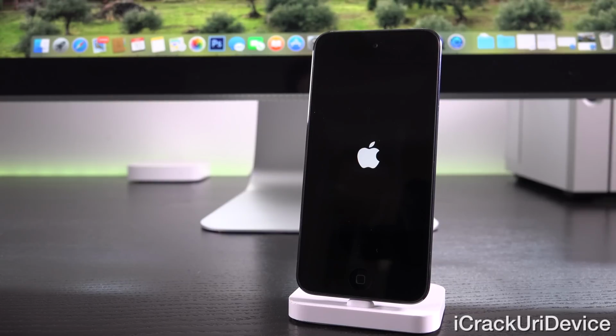As you can see here, the screen turned off. We have an Apple logo. We can actually unplug right now, but I'm just going to leave it connected to the dock. And once the Apple logo pops up with a bar beneath it, that's the on-device consolidation, and it shouldn't take long at all, but I'm just going to skip it really quick.